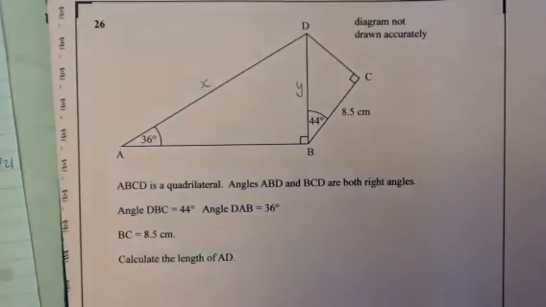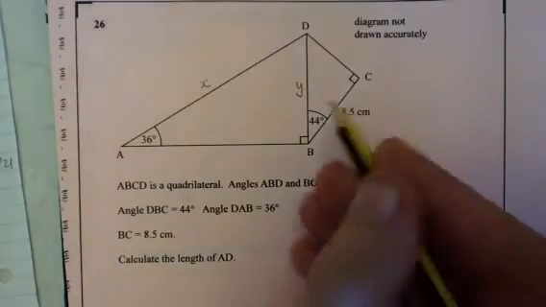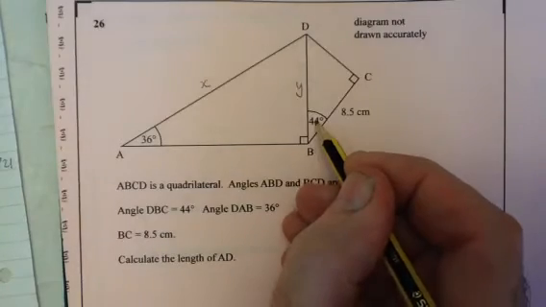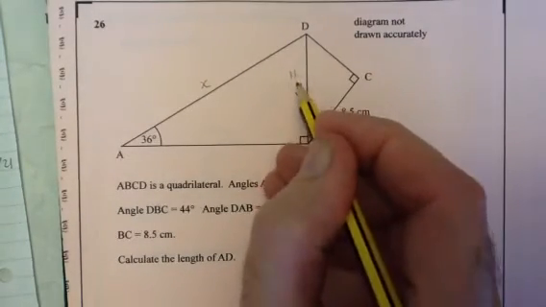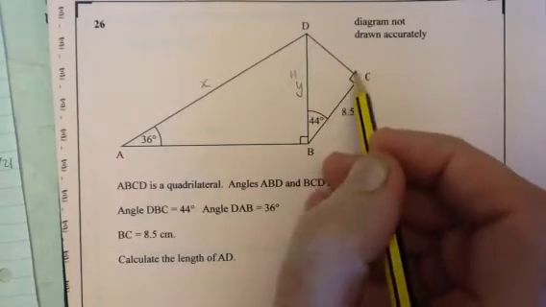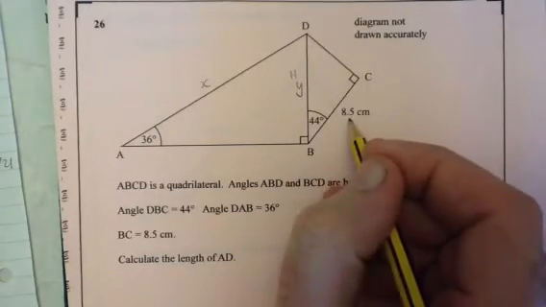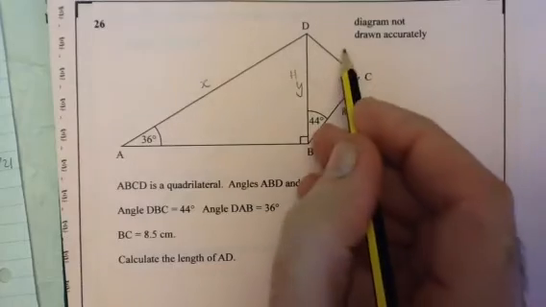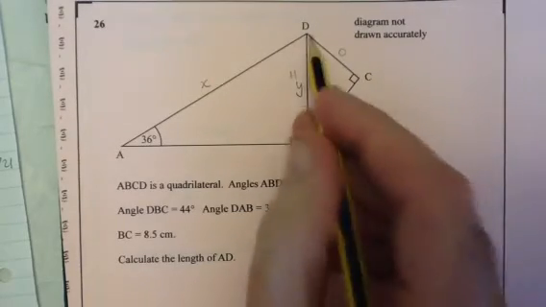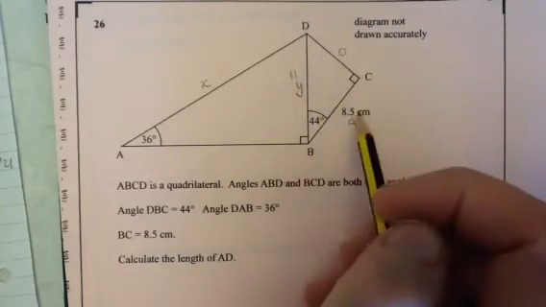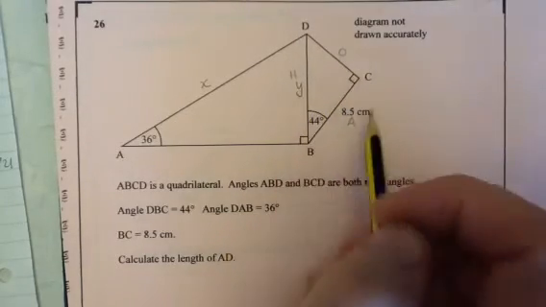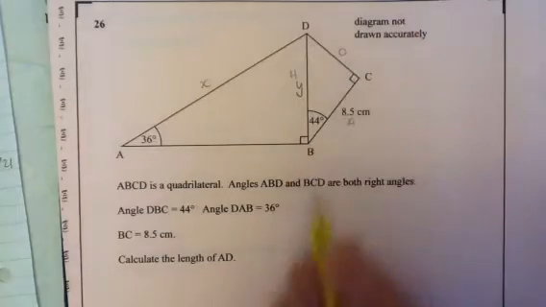Okay, so we come into our diagram and we're going to label it hypotenuse, adjacent and opposite. So this is the angle we're working with in this right angle triangle. So this is the hypotenuse for this triangle. This would be the adjacent and this would be the opposite. So if we're going to work out the length of BD, we're going to be using hypotenuse and adjacent, so we're going to use cosine.